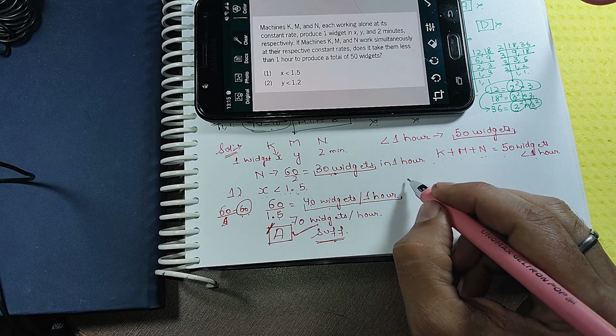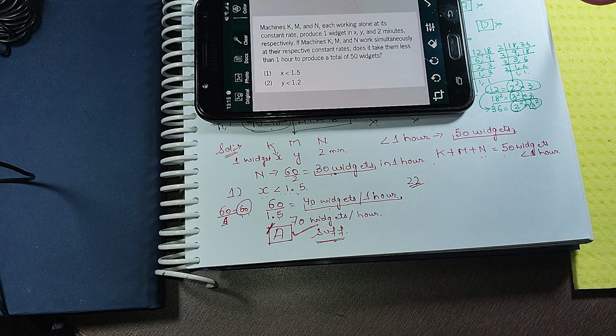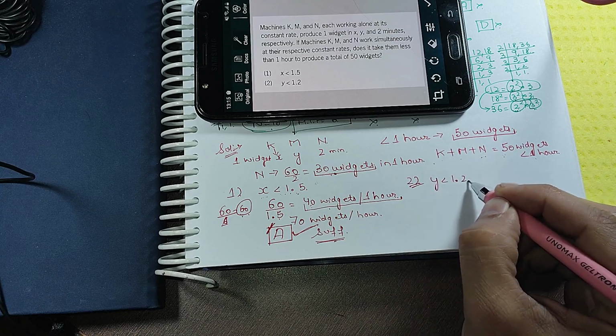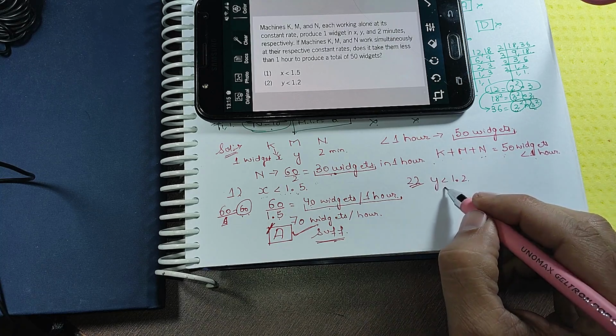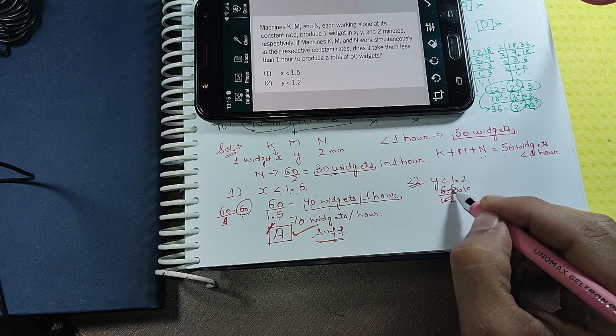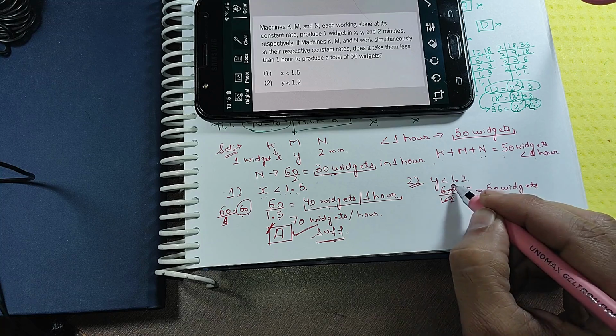Now moving to statement 2. Statement 2 tells me that Y is less than 1 by 2. So now the efficiency of machine M has been given to us. So dividing 60 by 1 by 2, it is 10. So this will be 50 widgets. Now again we have taken the minimum efficiency.